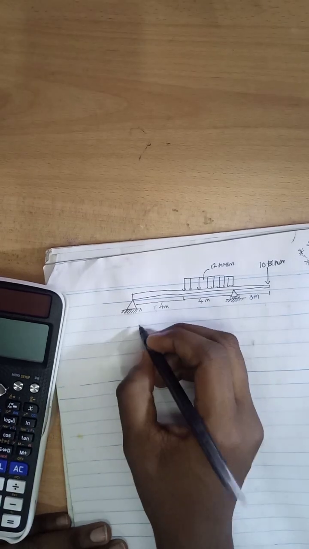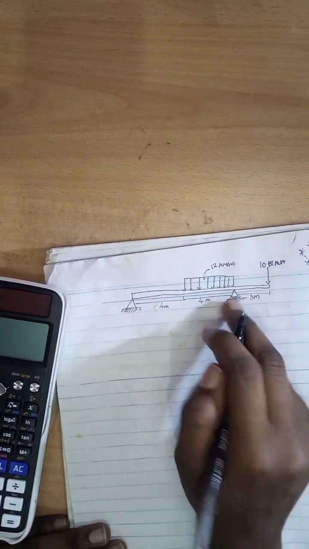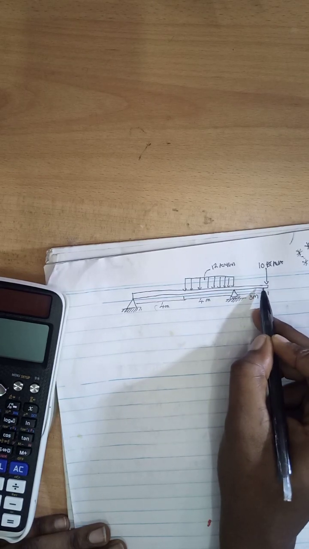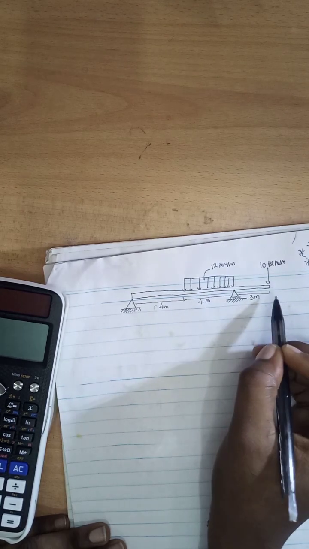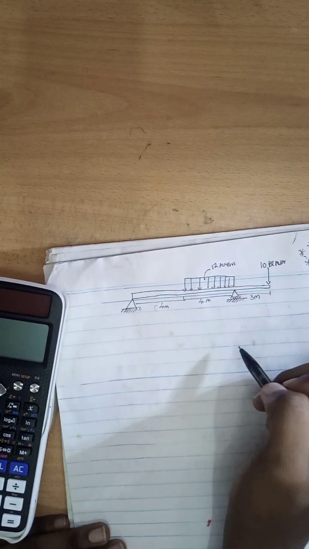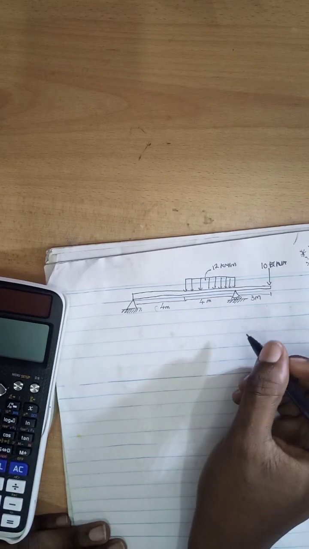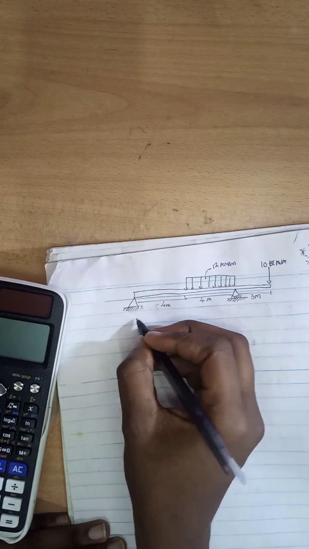So for this beam, it has a pin support and a roller support, and then it also overhangs to a 10 kilonewton load on the right hand side. It also has a uniformly distributed load. We talked about the types of loading and the types of support in our last video. In this video, like I said, we're going to be calculating the reaction, the bending moment, and the shear force diagram. So first of all, we want to draw the free body diagram.